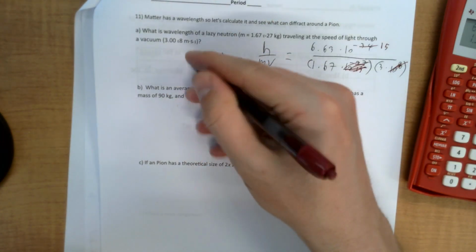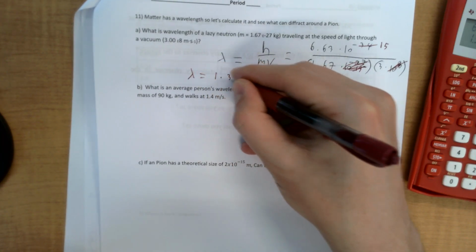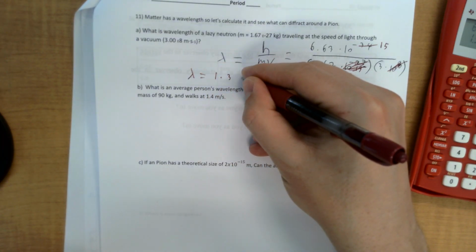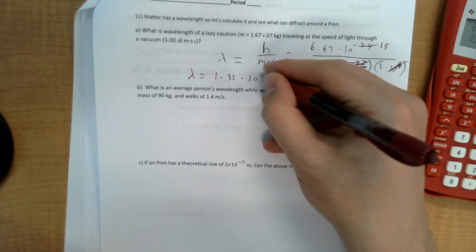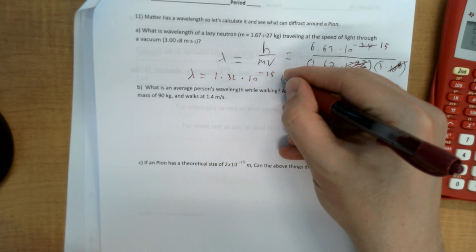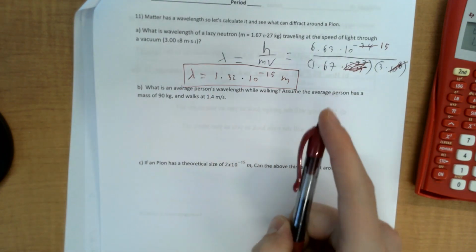So lambda is equal to 1.3. I'm going to round it 3 times. Well, I guess that has 2 sig figs. That has 2 sig figs. 2 times 10 to the negative 15th meters. Cool. There's our first answer.